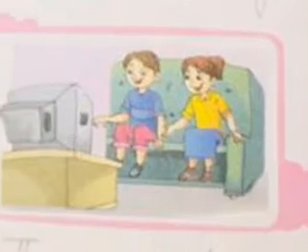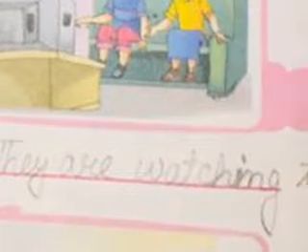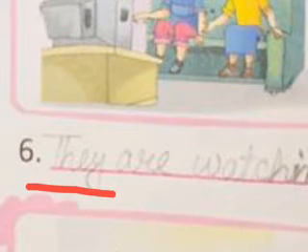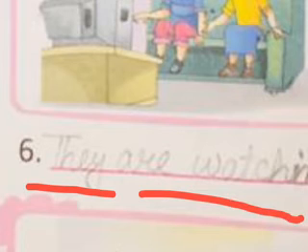So mother is the subject and cuts vegetables is the predicate. Next picture, they are watching TV. Okay, so they is the subject, are watching TV is the predicate.